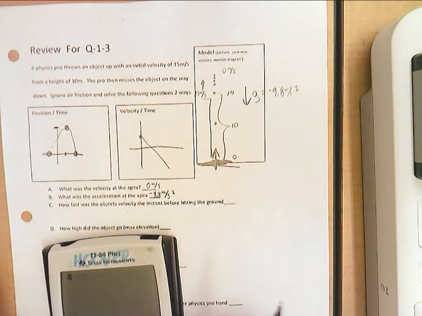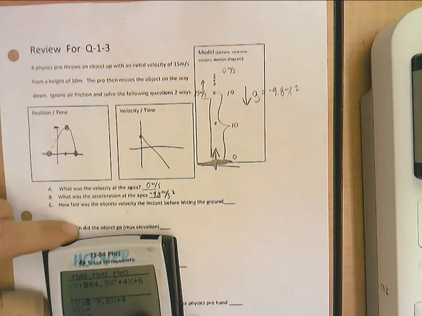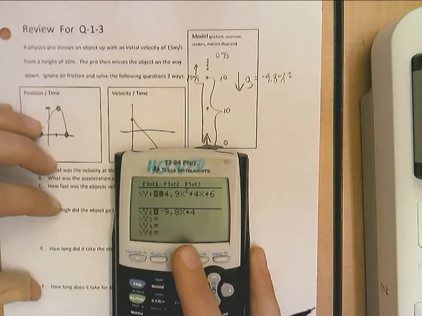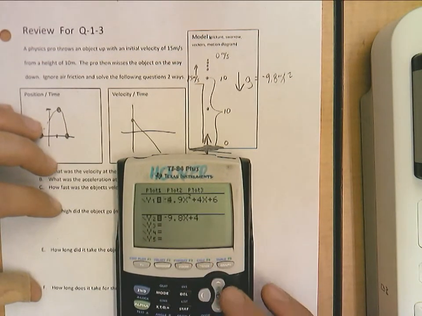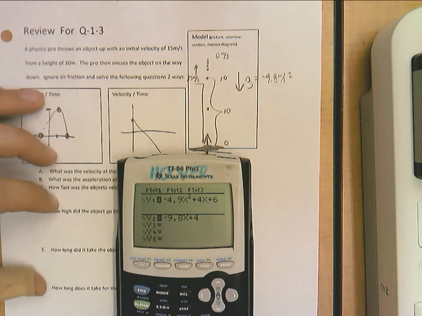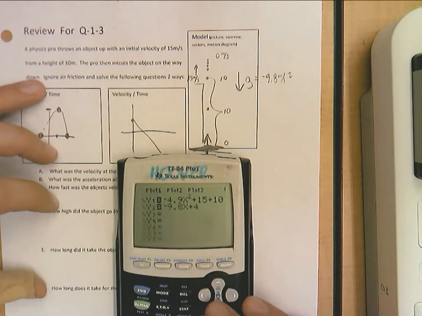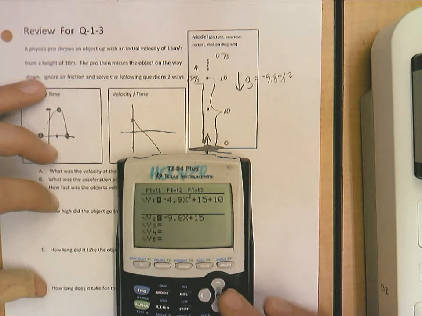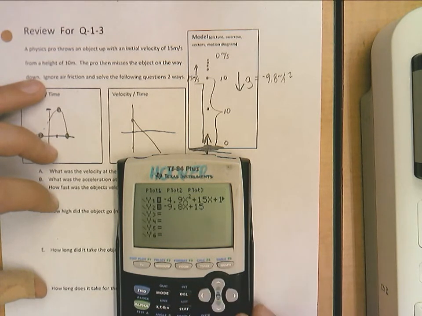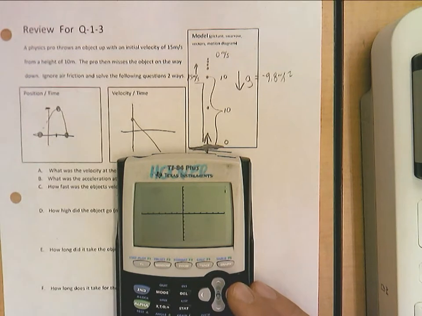So how do we get these things on our calculator? You probably already have some stuff in your calculator like I do here. We just need to change some of these things. For example, we want to change the initial velocity to 15, and we change our initial height to 10. Then the same thing over here, we change our initial velocity to 15. Looks like I lost my x, so we'll insert an x. Turn this one off first. We're going to graph that.